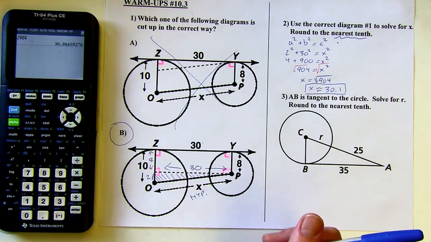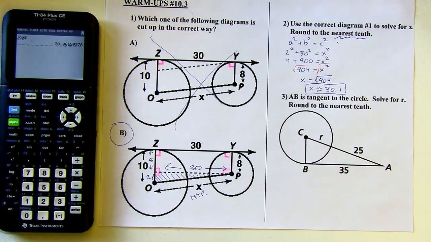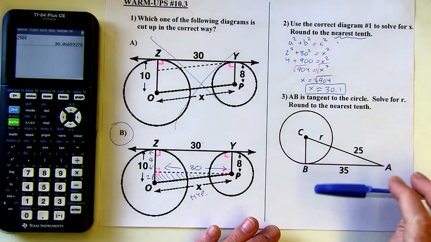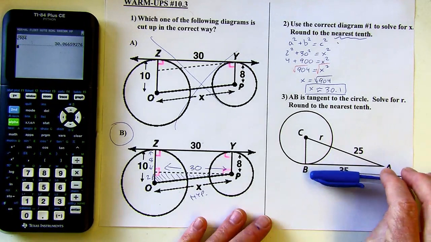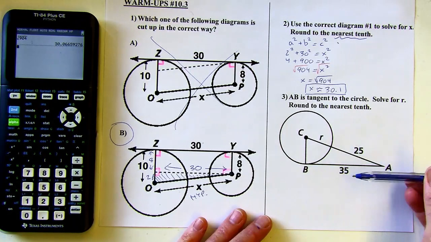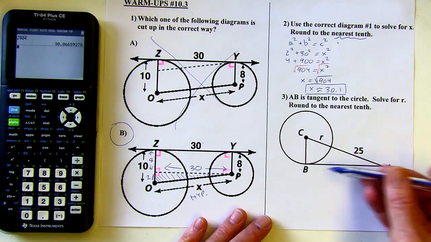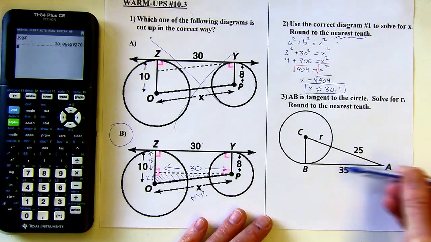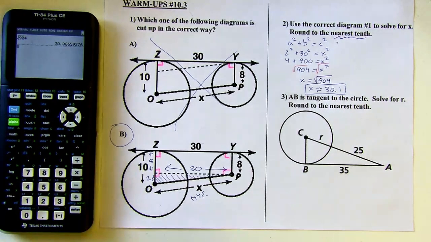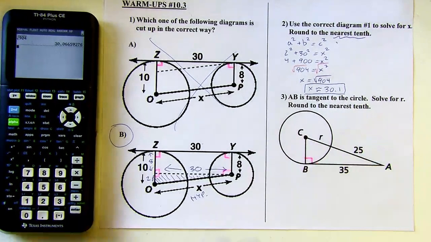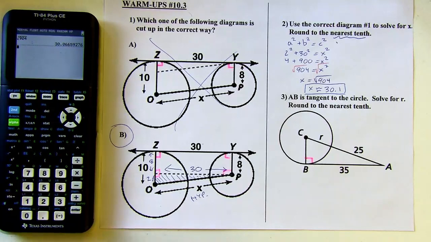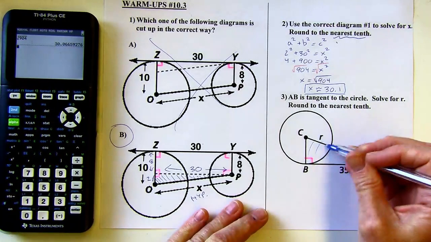Okay. All right. On number 3, we're going to use that same principle, the same idea that when a line is tangent to a circle, it's going to be perpendicular to the radius that it connects to. In other words, this is a right angle. Okay? So hey, I've got a right triangle again.